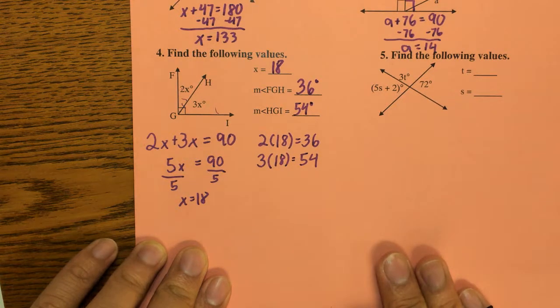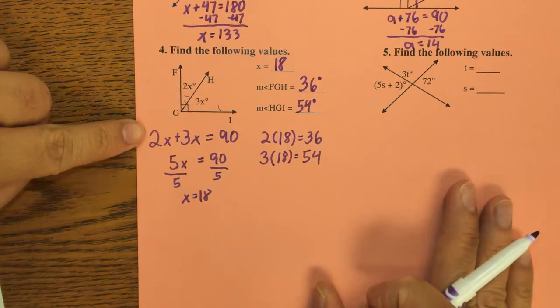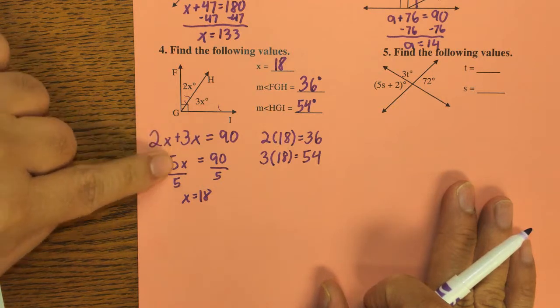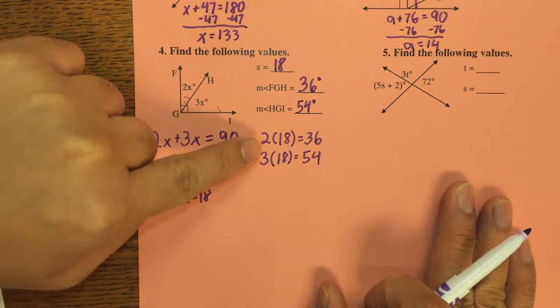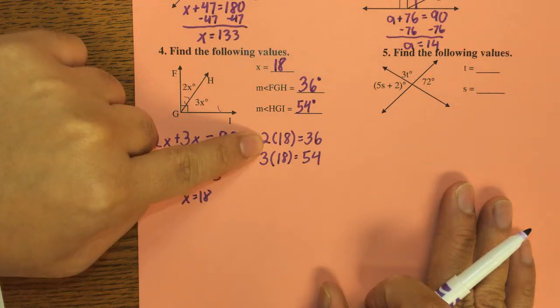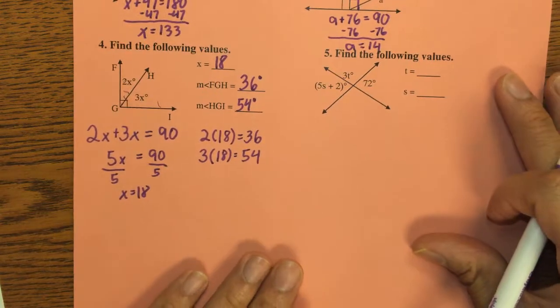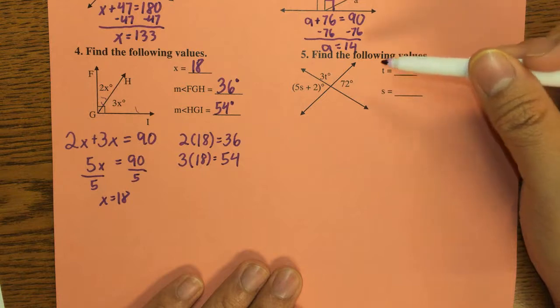So just like with segment addition, we can ask you 3 steps, 3 things. First step, what's my equation? Set it up. Second step, solving for x, what's x? And third step, the plug-in step, what's my actual angle? Alright, I'll do one last one. Number 5, here we go.